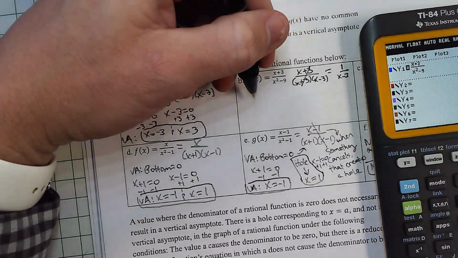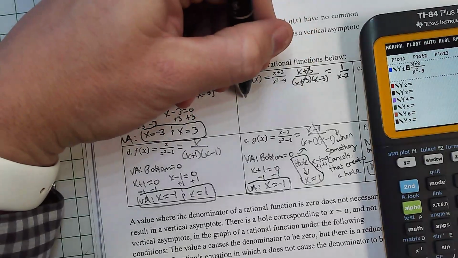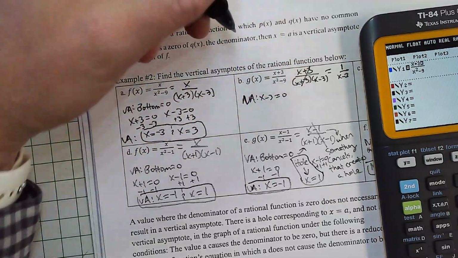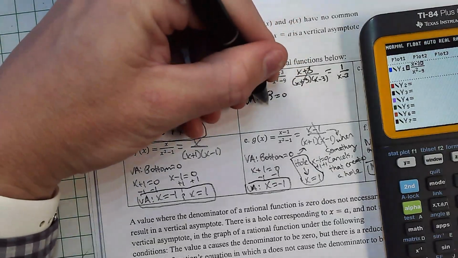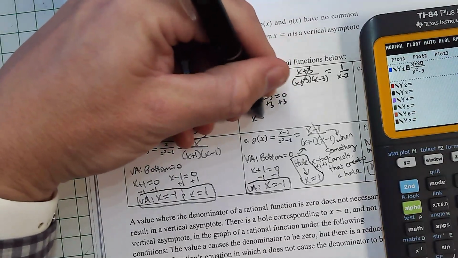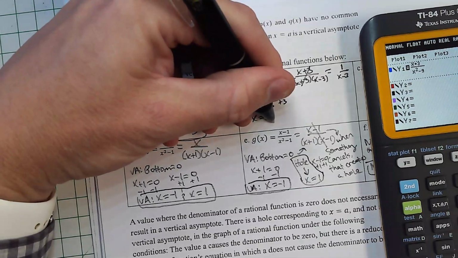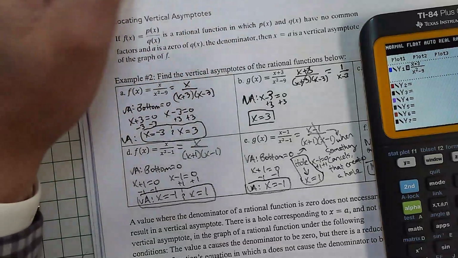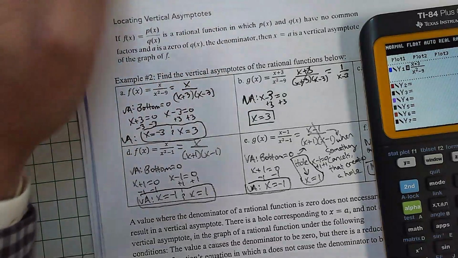So it's what makes the bottom equal 0, so it'll be x minus 3 equals 0. You can do that in your head if you want. Add 3, add 3. X equals 3. There's your vertical asymptote. That's your answer.